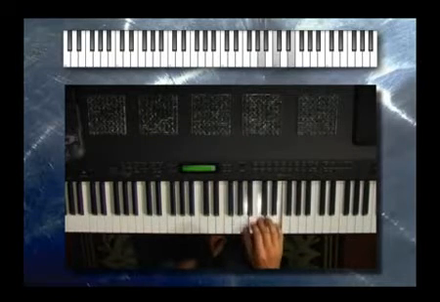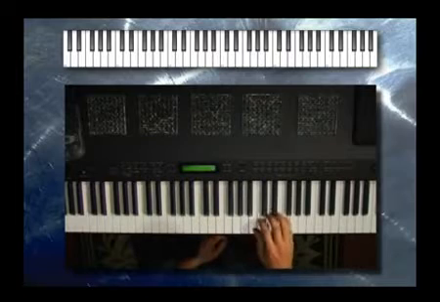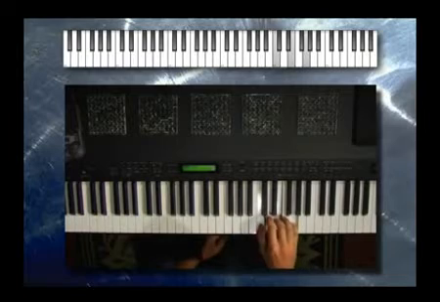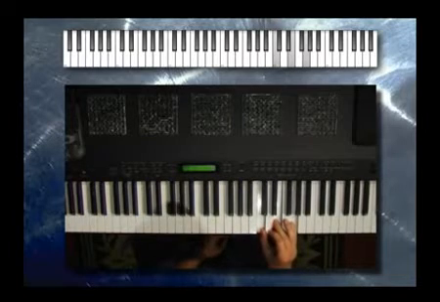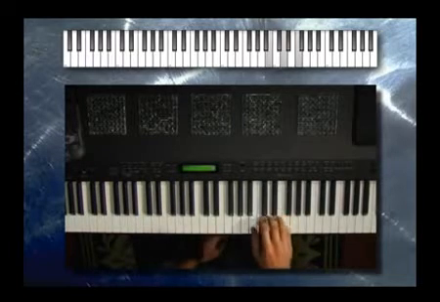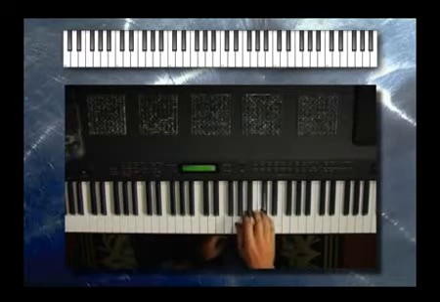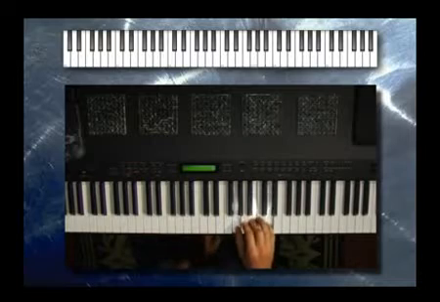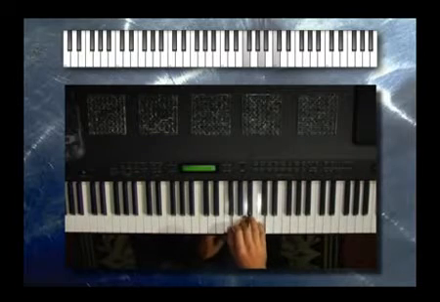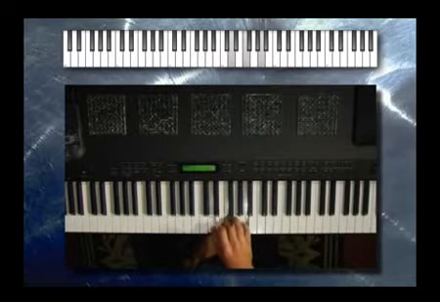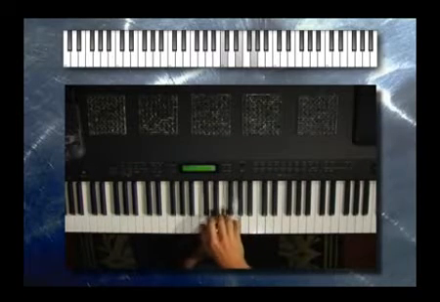The 6 chord, which is A minor. The 7 chord, which is B diminished. And then we're back to C major. And then coming back down, we have 7, 6, which is A minor, 5, which is G major, 4, which is F major, 3, which is E minor, 2, which is D minor, and 1, which is C major.